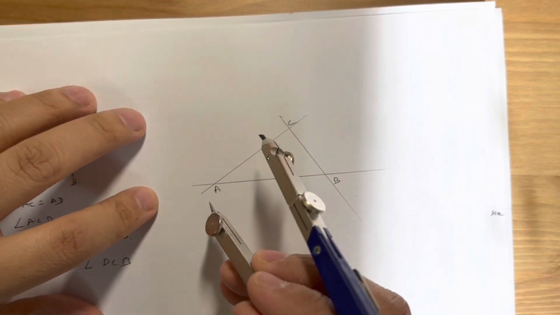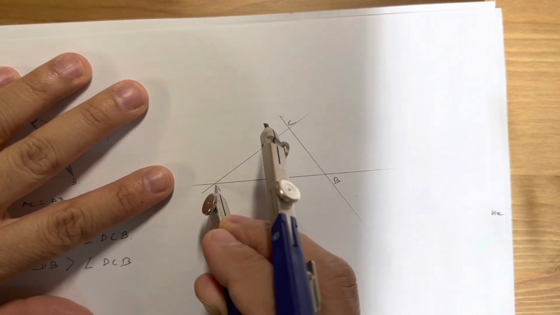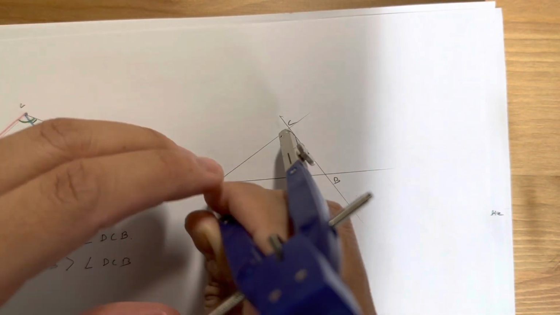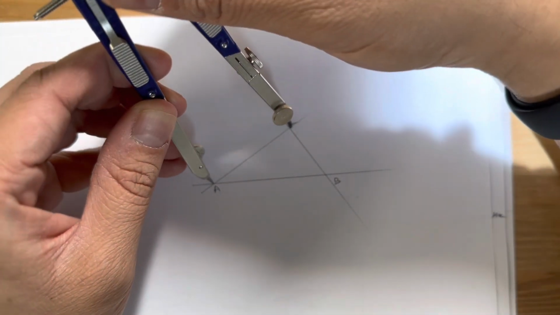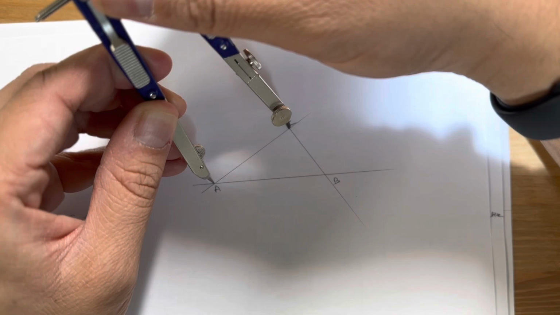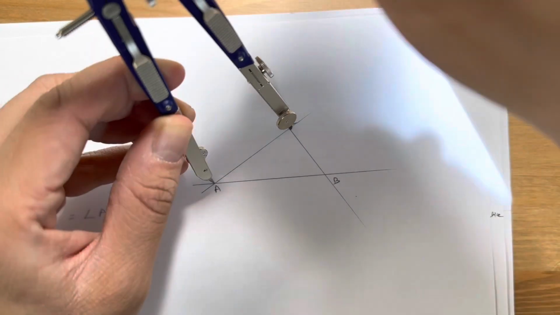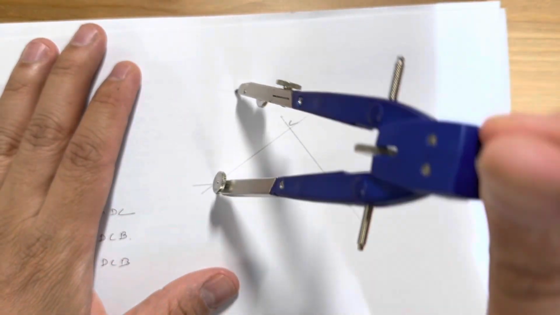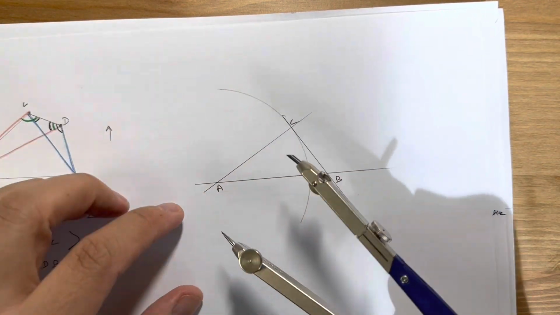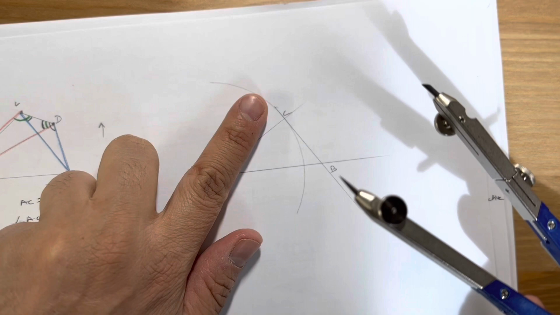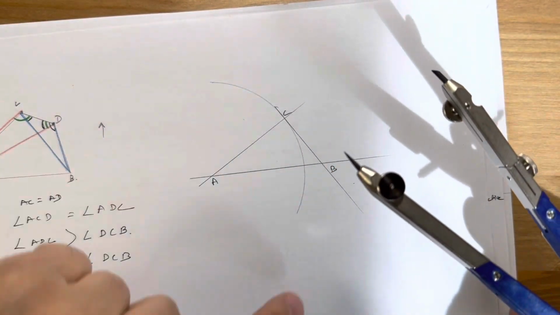So what we'll do is we'll take point A, now you see point C, the length AC will always lie on this arc, right?